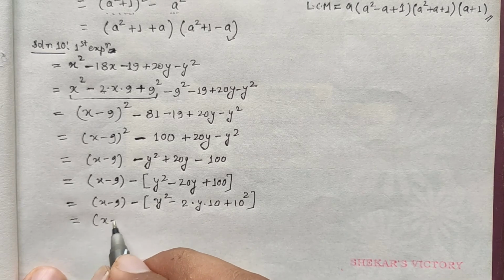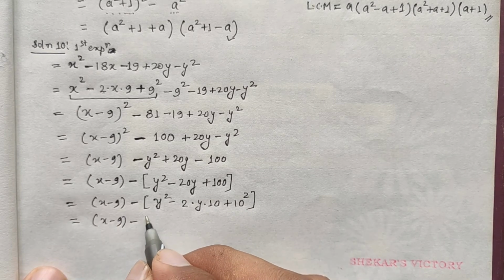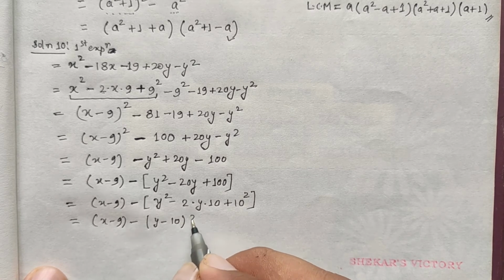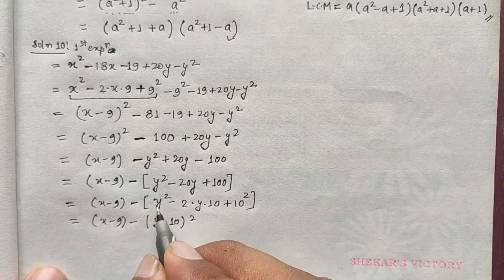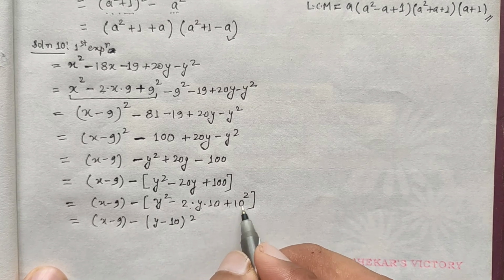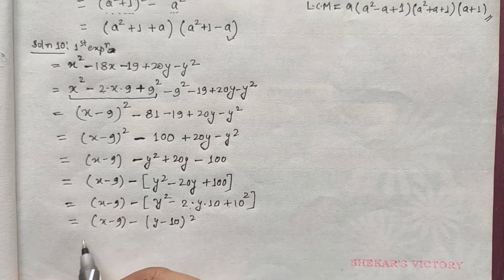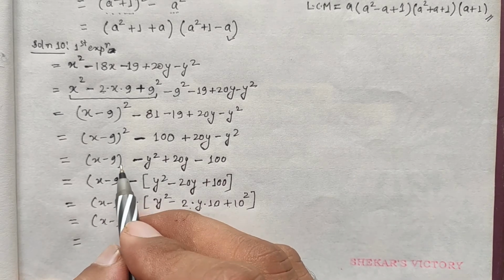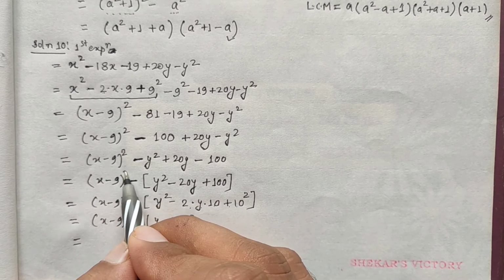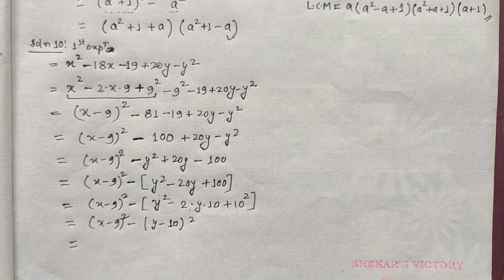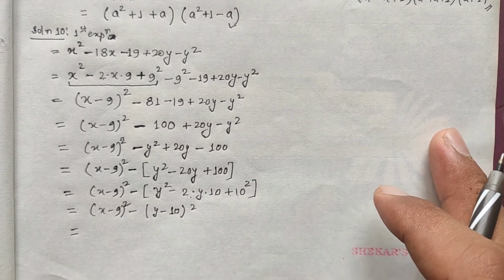Then it becomes, yeah, y minus 10 whole square. This is the formula of a minus b whole square. A square minus 2ab plus b square is a minus b whole square. A is y, b is 10. Okay, then oh, sorry, we are not writing squares here, sorry for that. Okay, don't forget, check your answers properly.